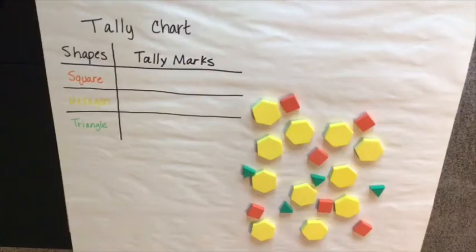So let's use what we've learned about tally marks to create a tally chart. You can see I have 3 different shapes here, but they're not very well organized. Right now, they're kind of a mess. They're all mixed up. A tally chart could help us count these shapes in an organized way to see how many squares, hexagons, and triangles we have. So let's start by sorting them out. Let's see if we can find all the squares first.